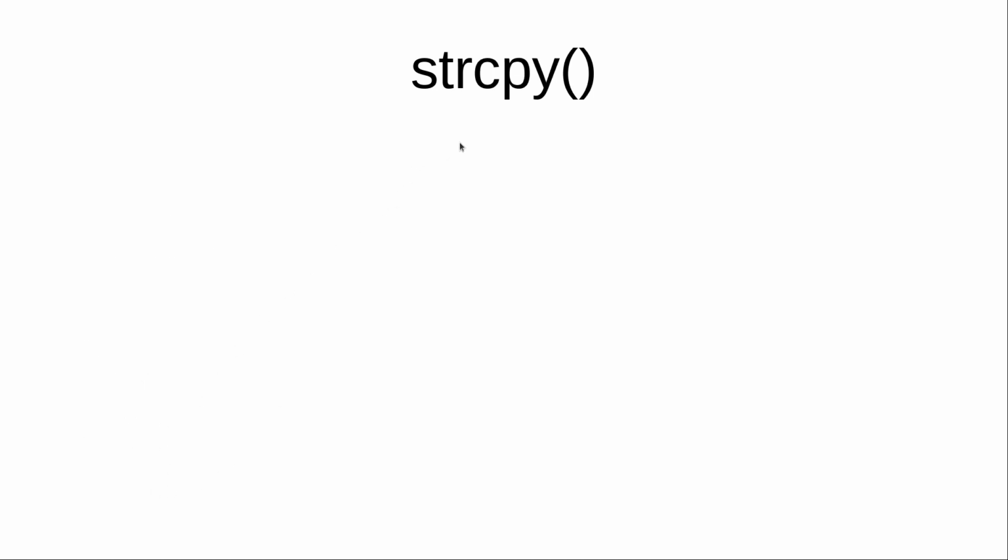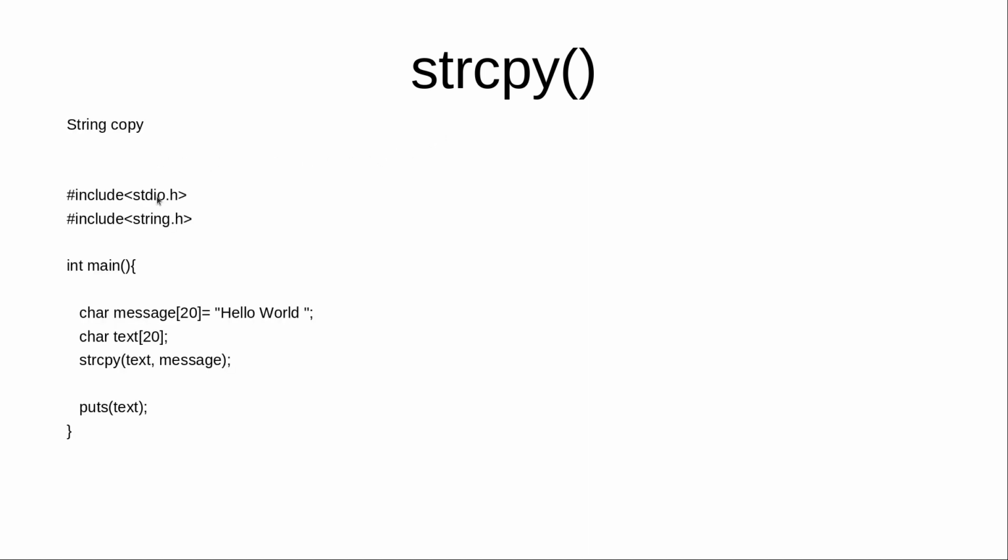Okay, so the next one is strcpy, that is for string copy. As you all know, copy means we are copying the value from one place to a different place. Okay, we'll just go through this here again.